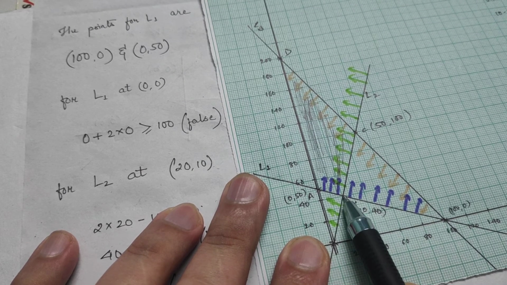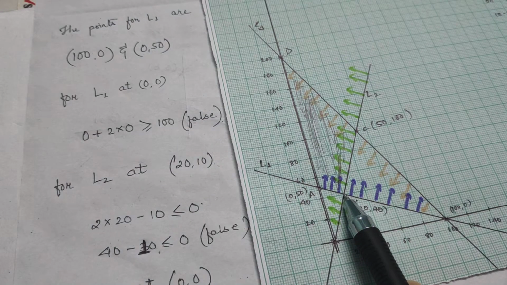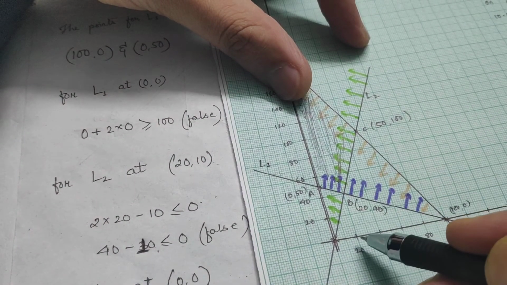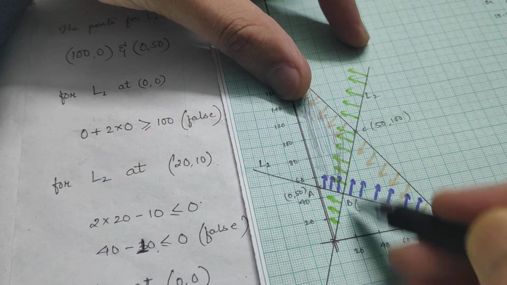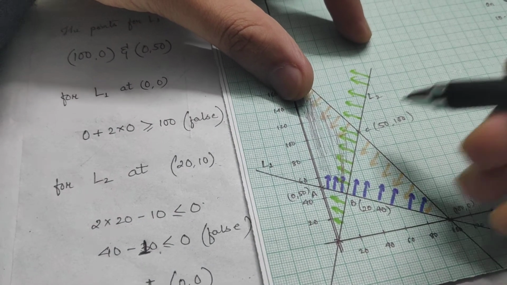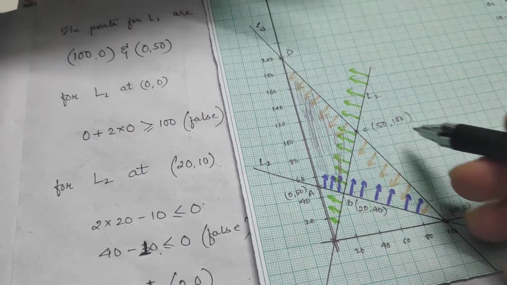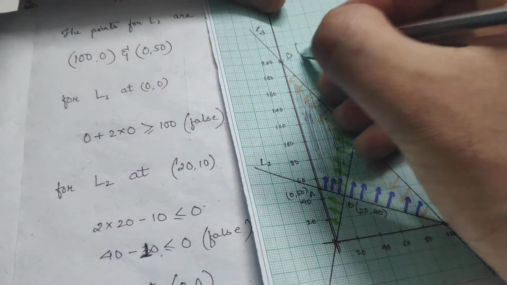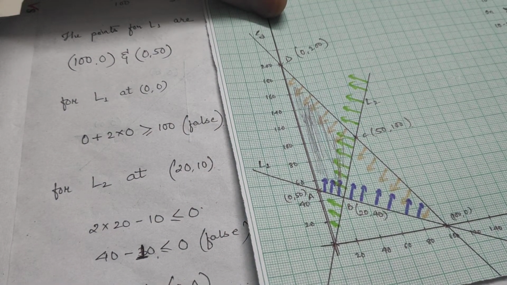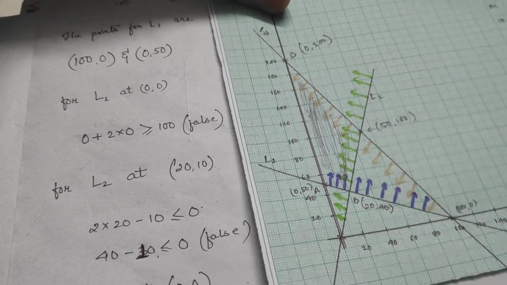Or if you can find it from the graph, an easy point, like see this is lying here at 20 and then 40, so directly you can find it or you can solve. Okay, similarly C we already have, and D is 0, 200. So these are the 4 points which I have.